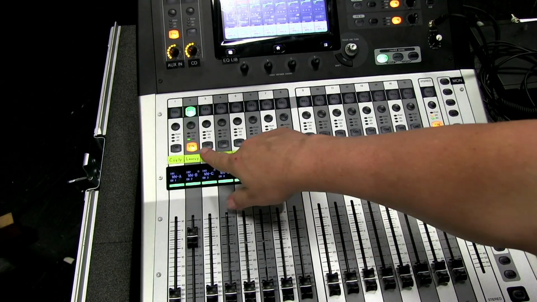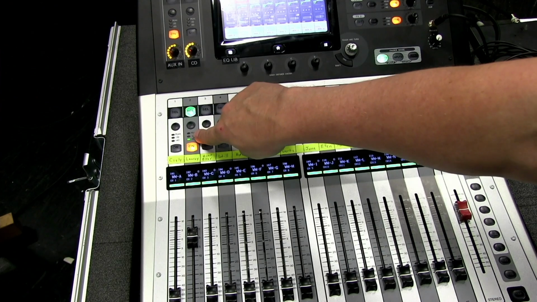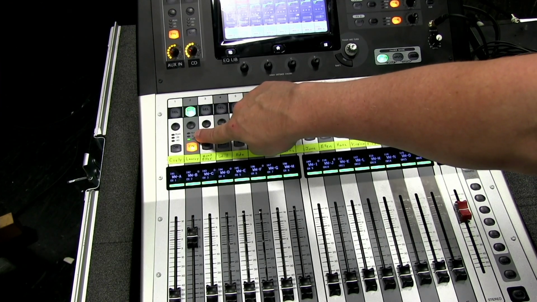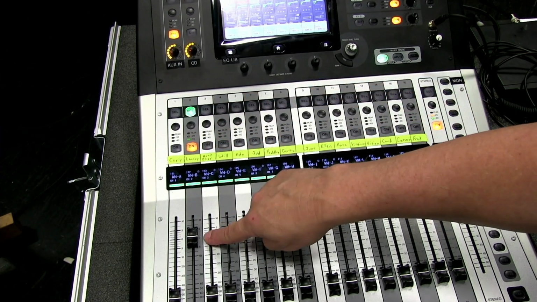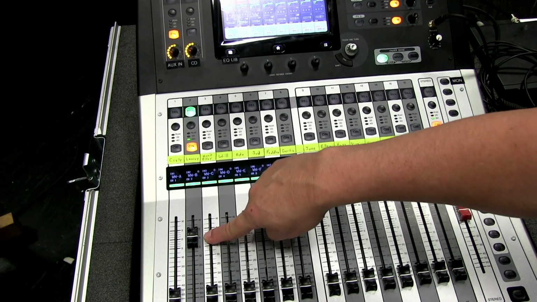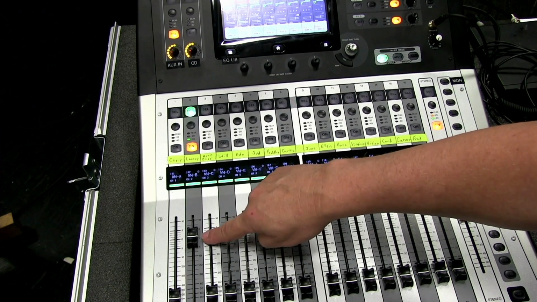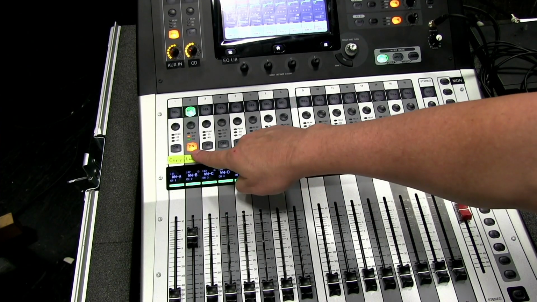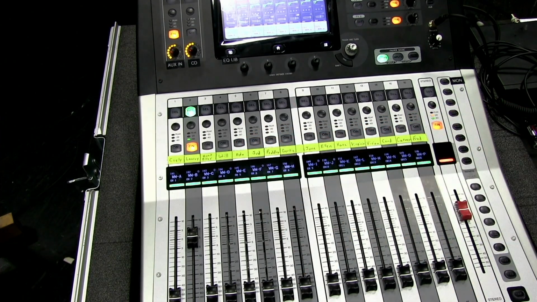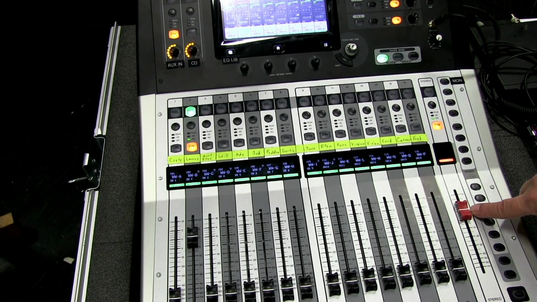So I'm coming in over here on channel B with this handheld. Notice my microphone is set at unity at 0. It is on. And over here on the far side, the master fader is also at 0. Now, how did we get there? Let's take a look.